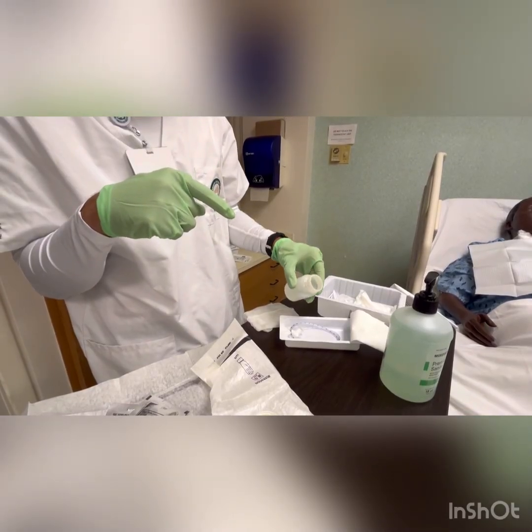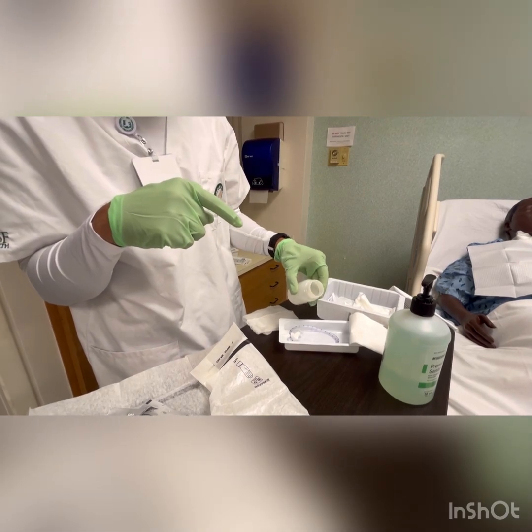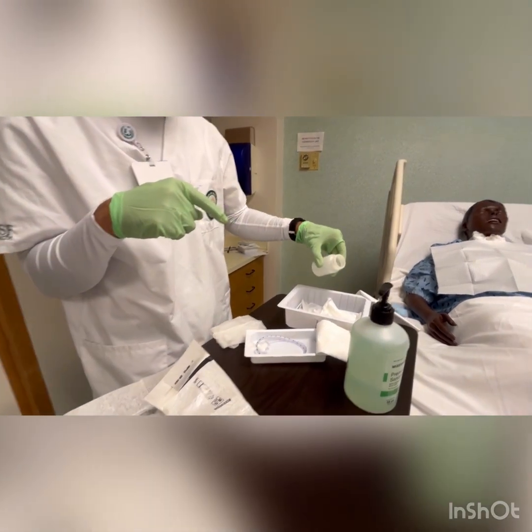Next, we would pour the sterile saline into a sterile container using the non-dominant hand.